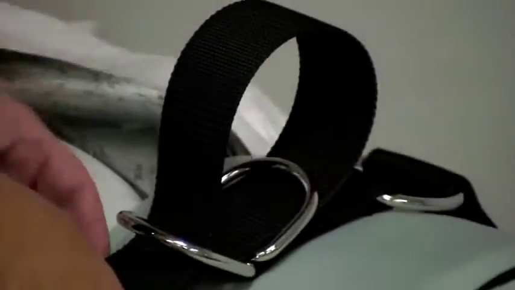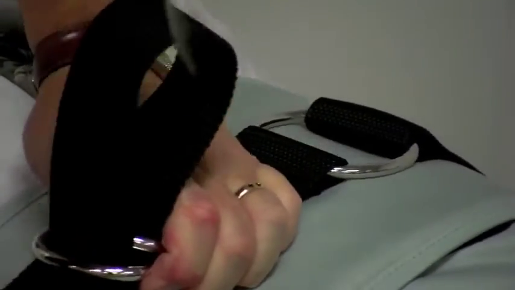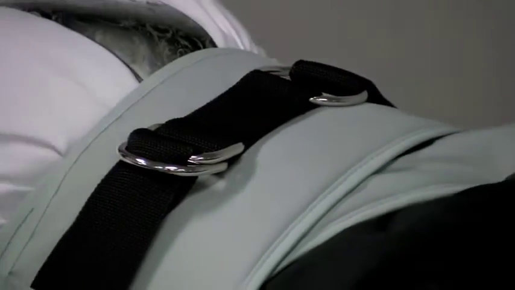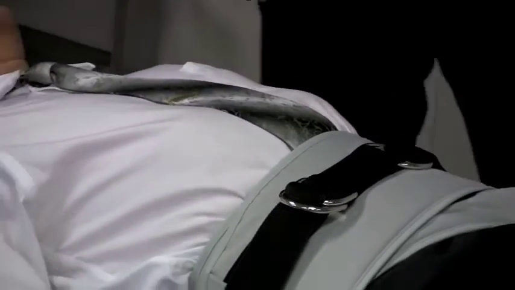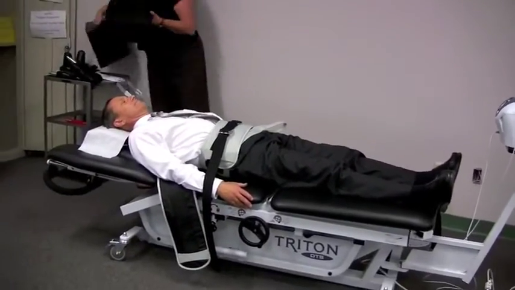Put it through here. Okay. How's that feel? Snug? Okay. Once that piece is in place, I want his low back to be more relaxed.